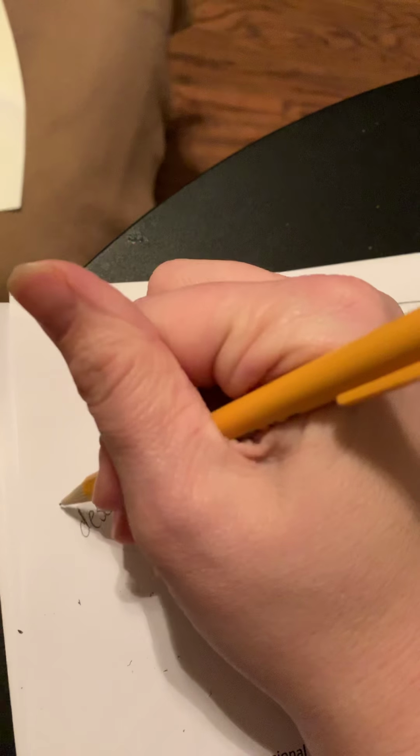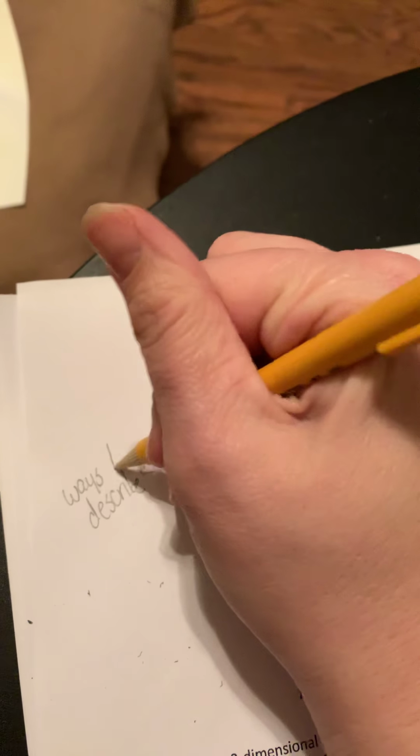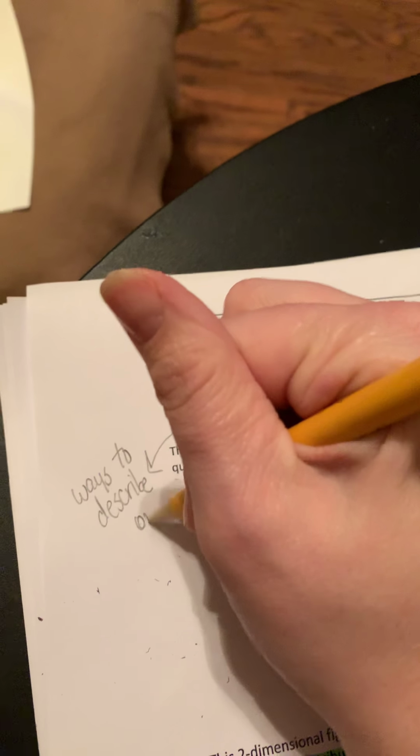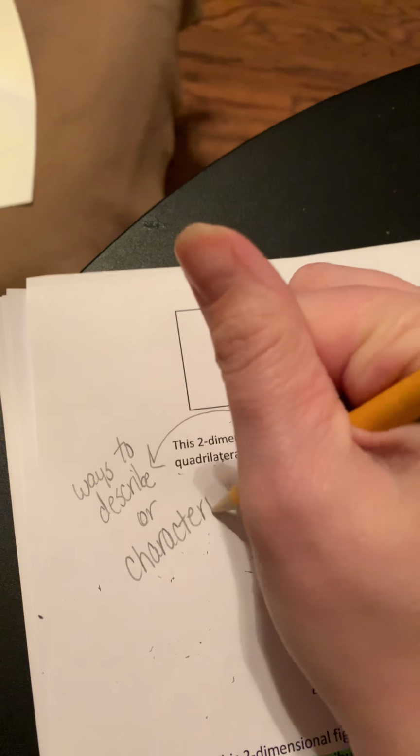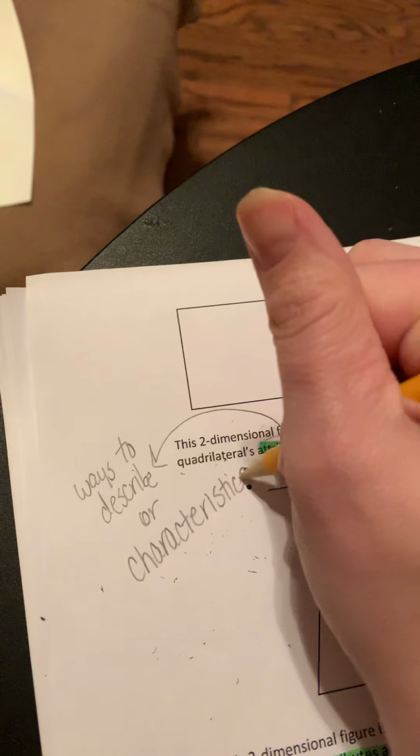Attributes are ways to describe. Or even better, they're characteristics. And I want y'all to write this again. The more we read it, the more we write it, the more we say it, the more likely we are to retain it long term.